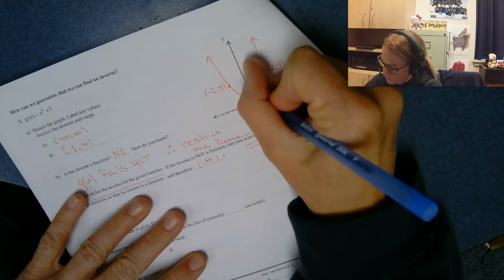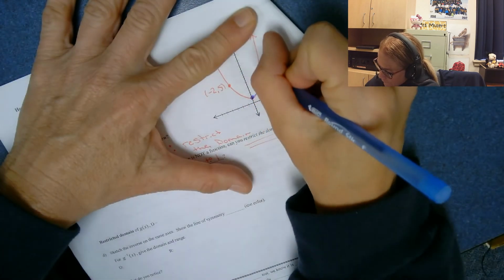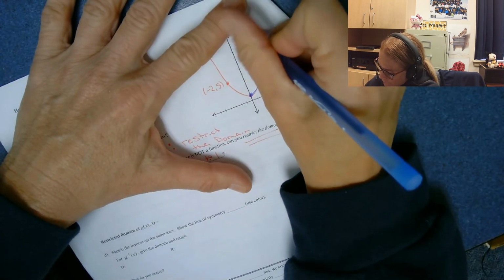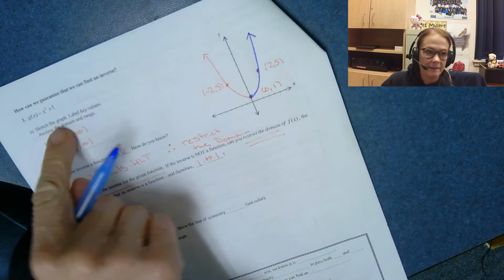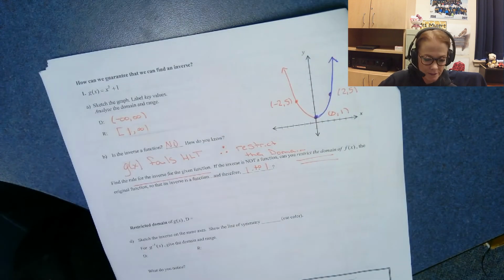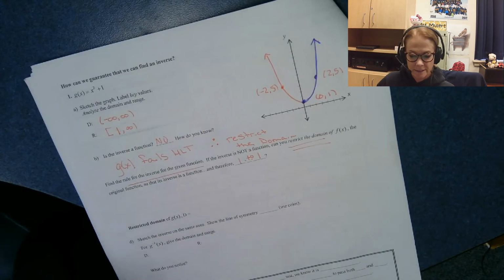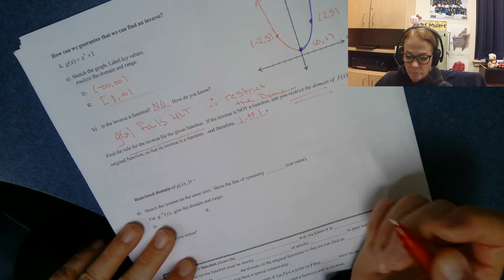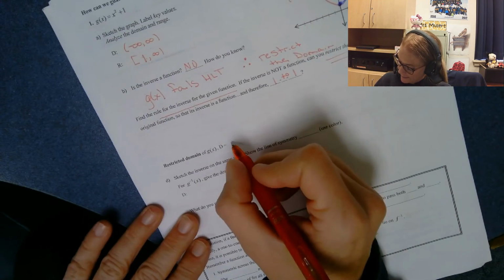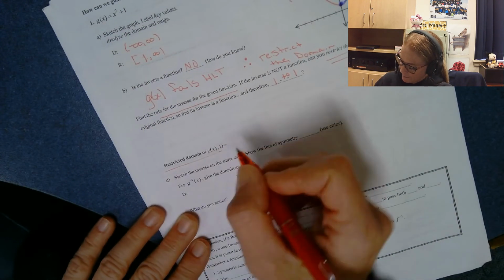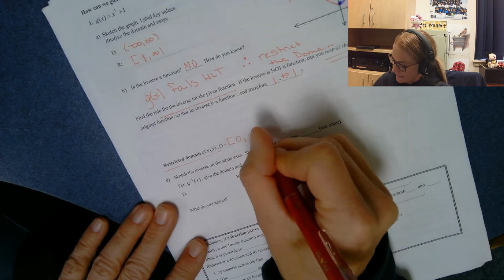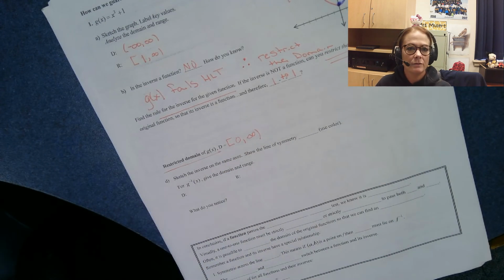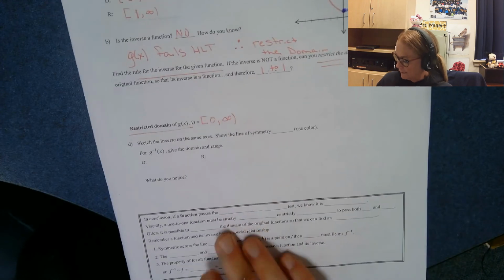If we got rid of the duplicates on the negative side, we could pick this part and write a function rule for it. So we restrict the domain of g of x and make it a function: 0 to infinity. Technically, you could restrict the negative side too, but usually we go with the positives.